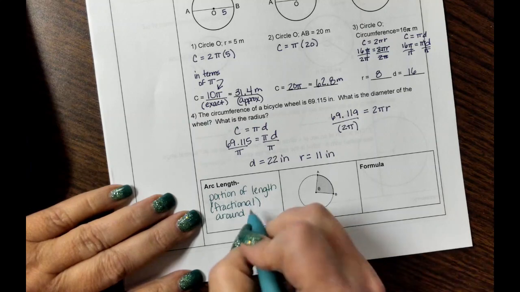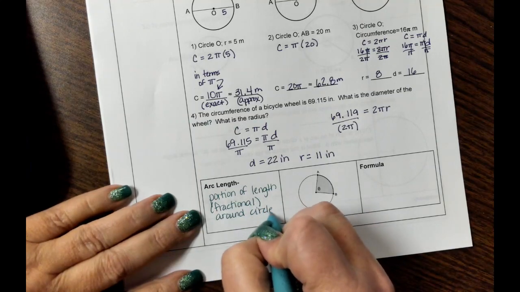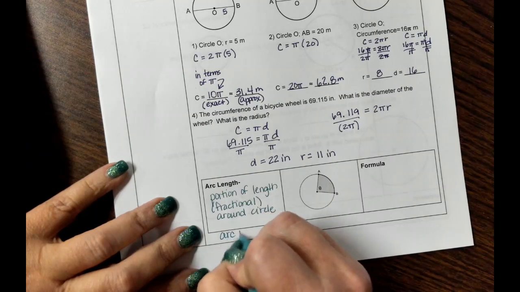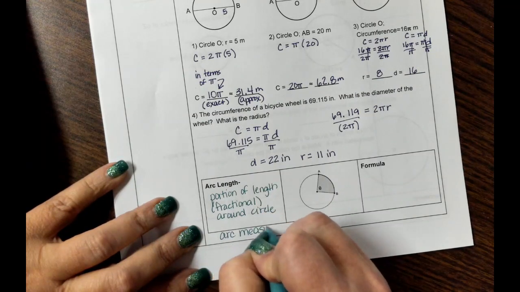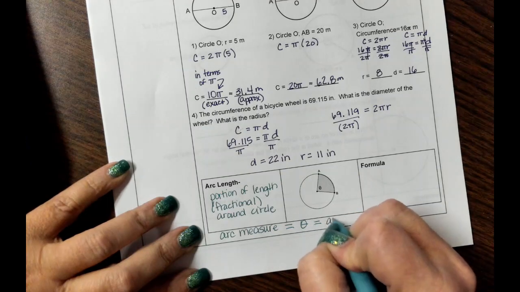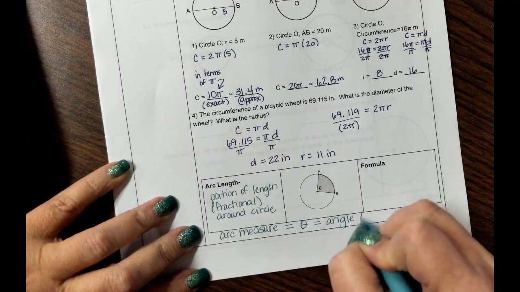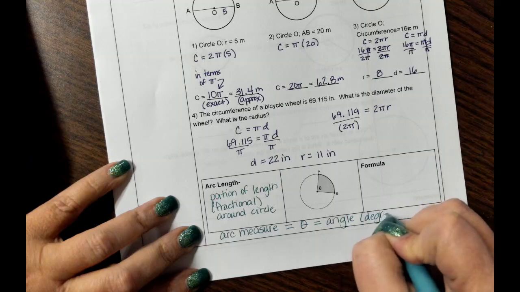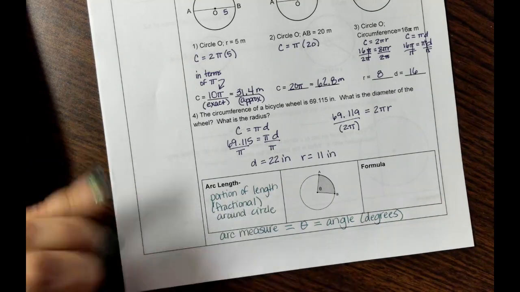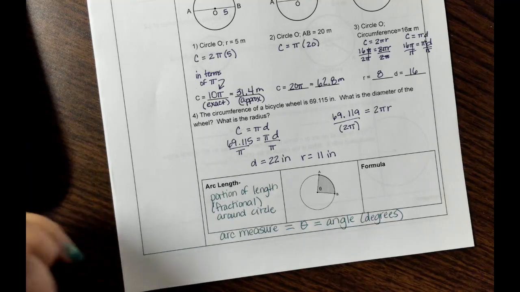Now the difference is if I say arc measure is theta, that is an angle. It's measured in degrees. If I call it arc length, then I want a distance, a length. That is the difference.